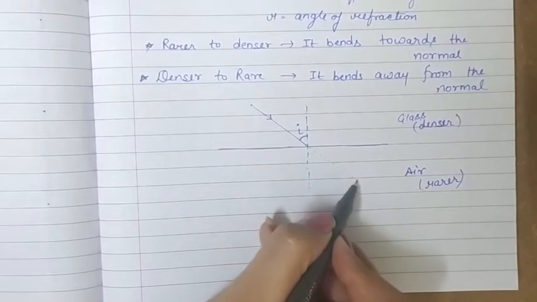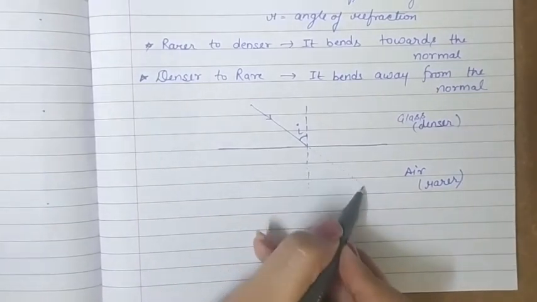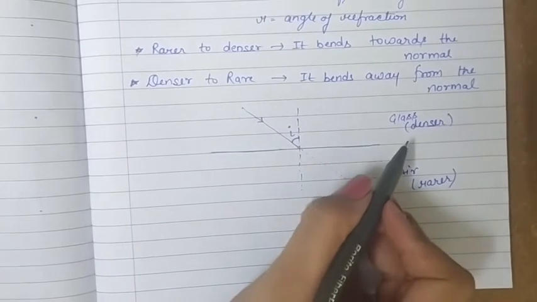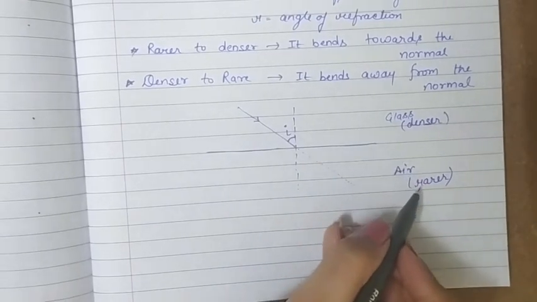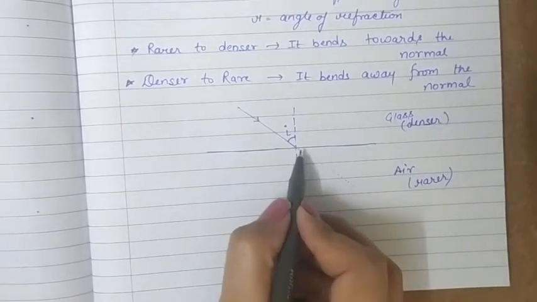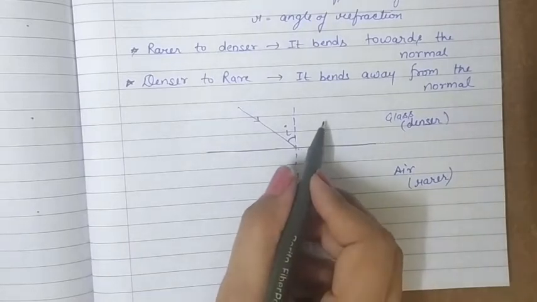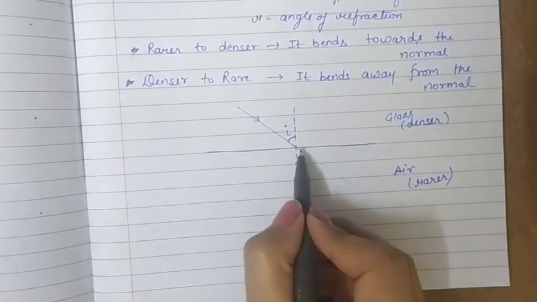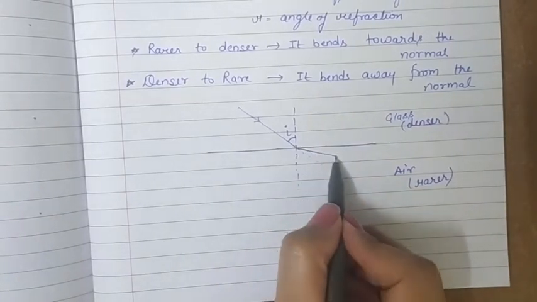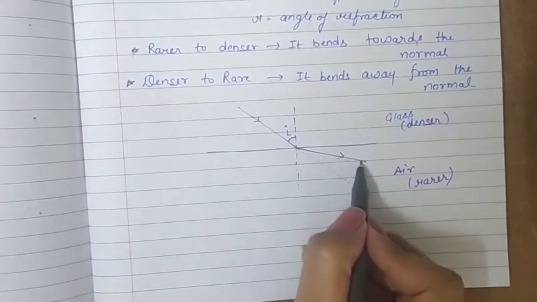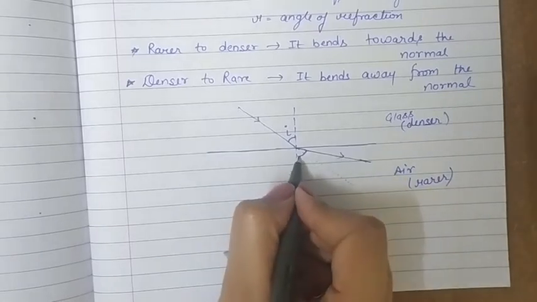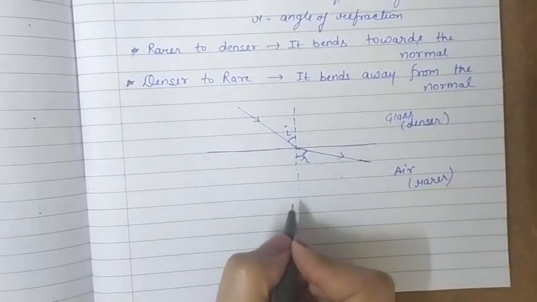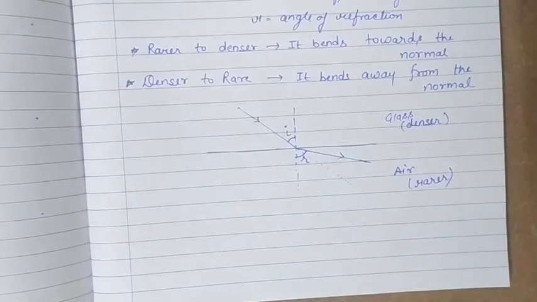If there is no change in medium, then its path should be like this. But light is moving from denser to rare medium, that's why it bends away from the normal. So it should be like this. It bends away from the normal, and the angle it makes with normal is called angle of refraction.